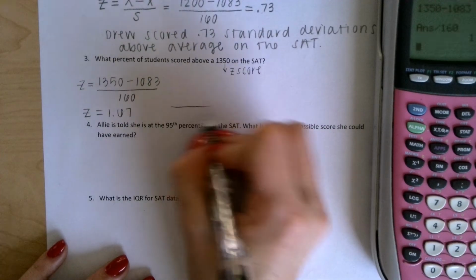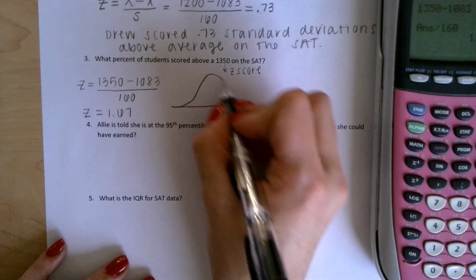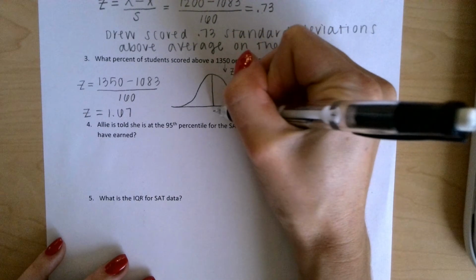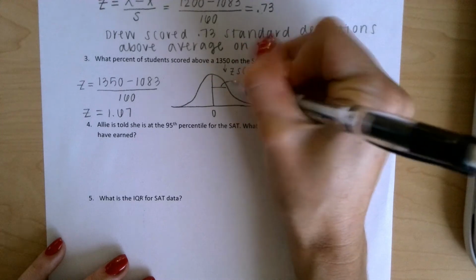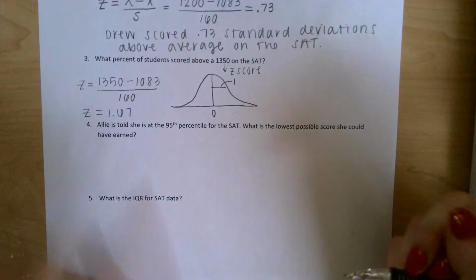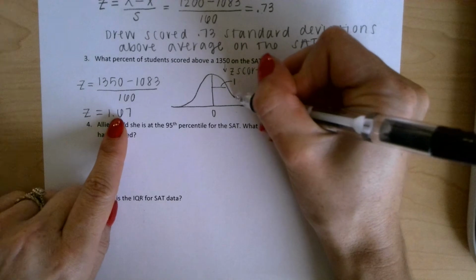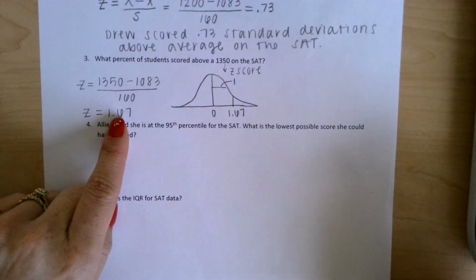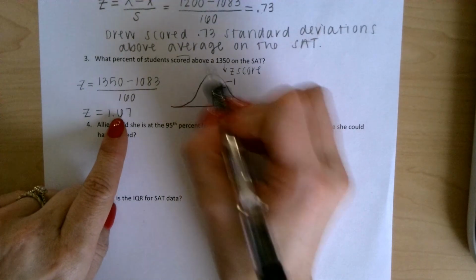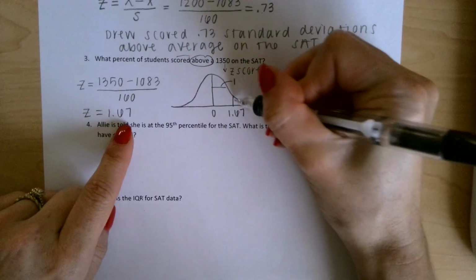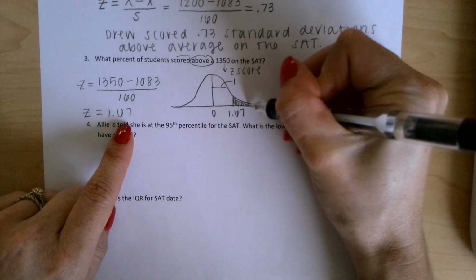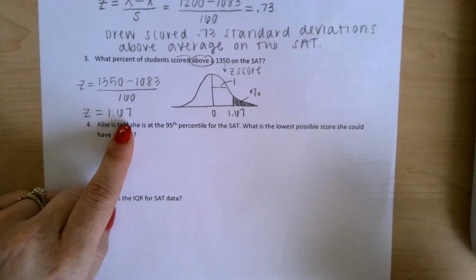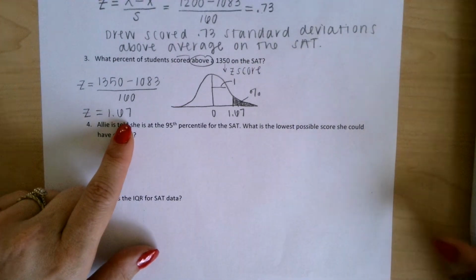Once I have my z-score, I have enough information to draw my normal model. Okay, my normal model should have an average of 0 with a standard deviation of 1. We're looking for a z-score of 1.67, so it's going to be somewhere on this right-hand side. And we're looking for the percent that scored above this value. So starting at 1.67, we're going to shade to the right. Our job is to find what percent lies within that shaded area.